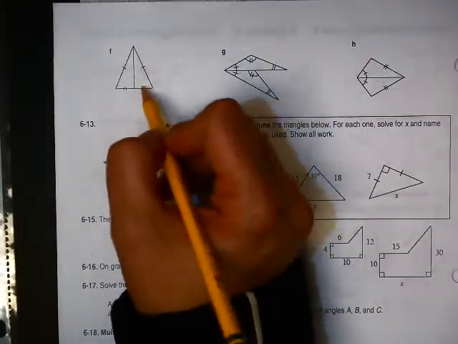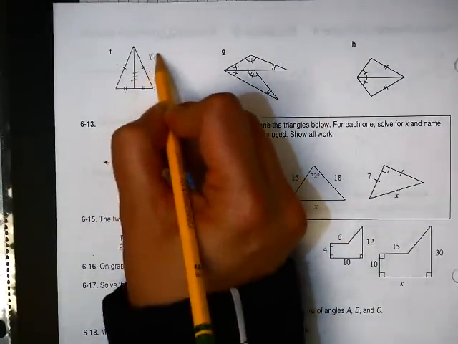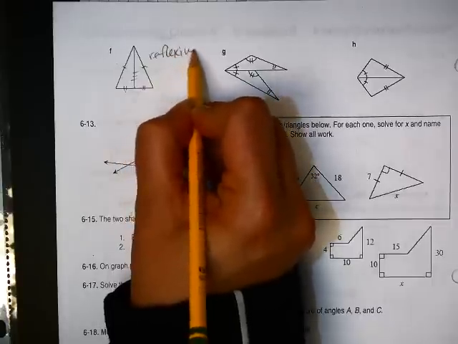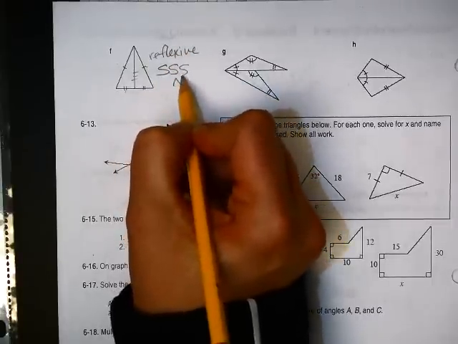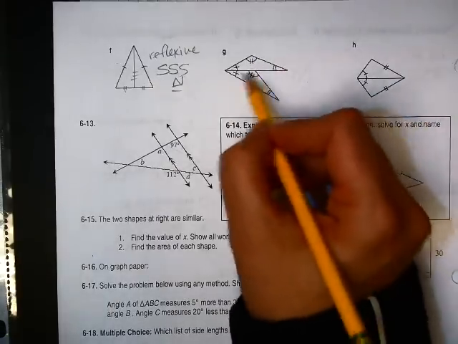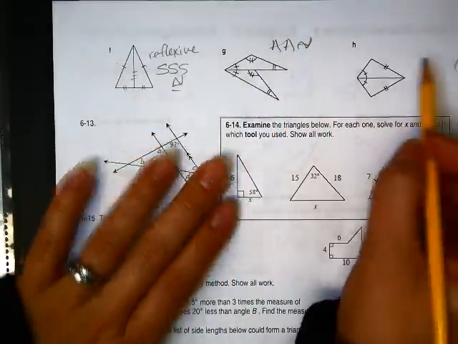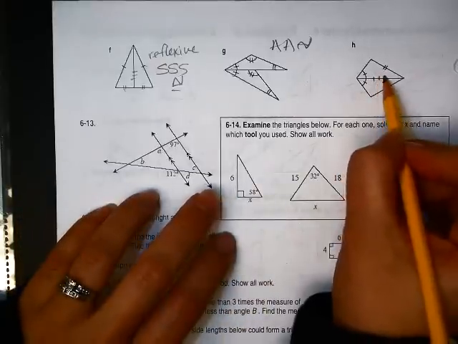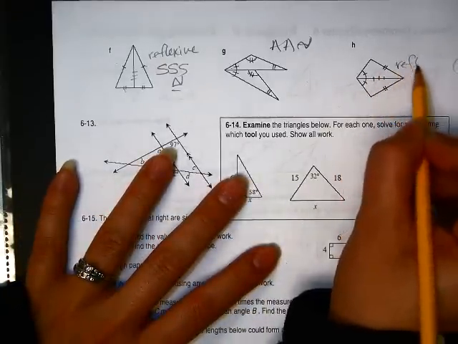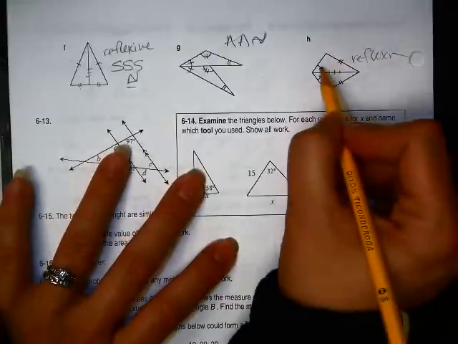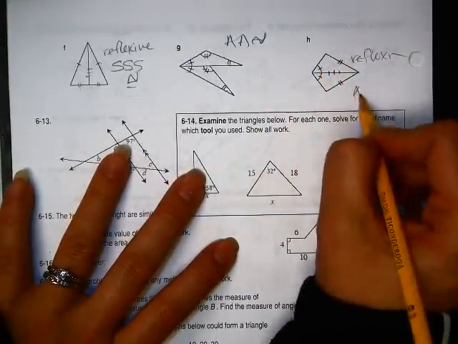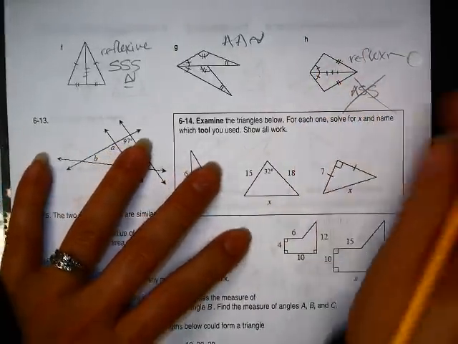So down to here we have some givens here, and then we have our reflexive, which puts us at SSS congruency. This here is just angle. I don't have any sides, so that's all I can do. This one here is that this reflexive, but even with that, this is only ASS. So it does not work.